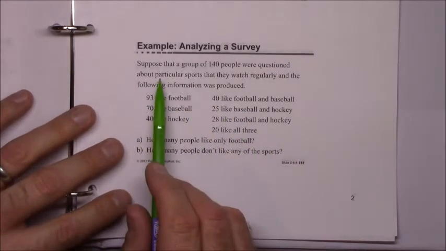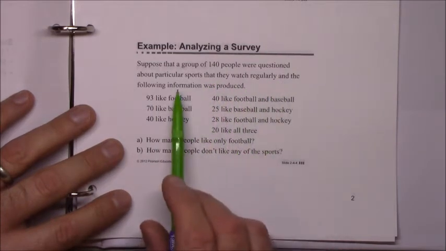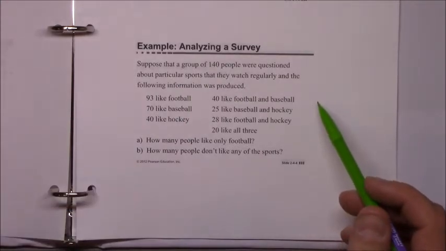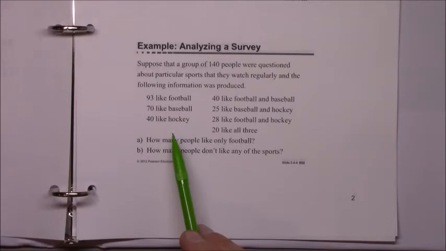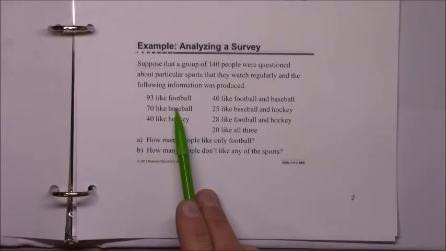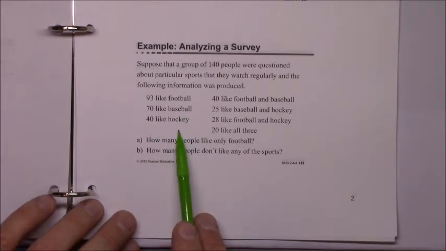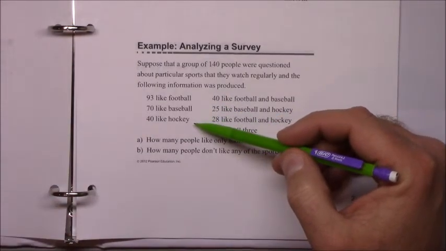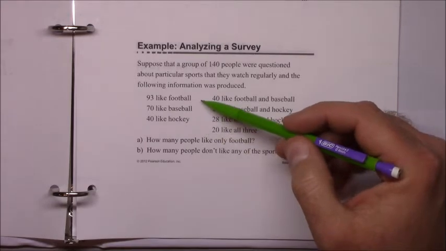So it tells us to suppose that a group of 140 people were questioned about particular sports that they watch regularly, and the following information was produced. So in this case, it tells us that 93 people in that survey like football, 70 like baseball, 40 like hockey.